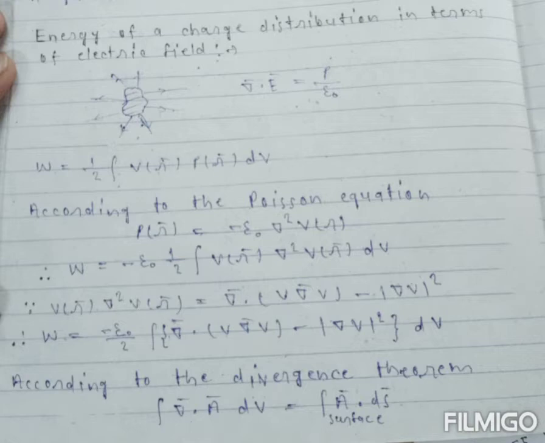As we learned earlier, we also like to think in electrostatics, and this becomes very important later, in terms of electric field. So think in terms of electric field. Conceptually, I'll just recall what we had said earlier.